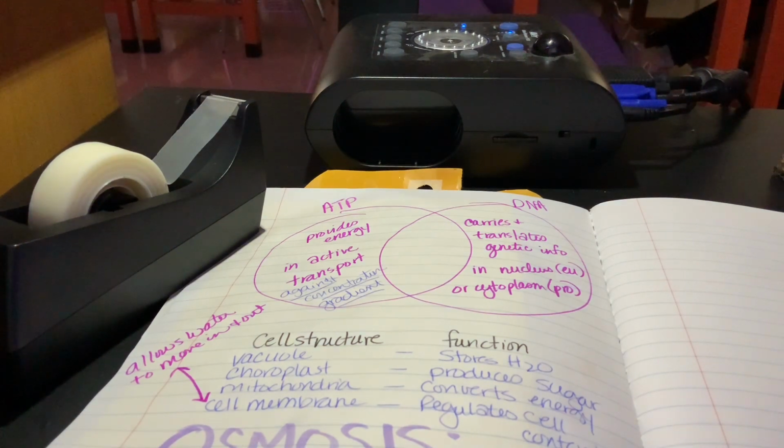So while most people want to confuse ATP and DNA, you see they're really not the same thing at all, are they?